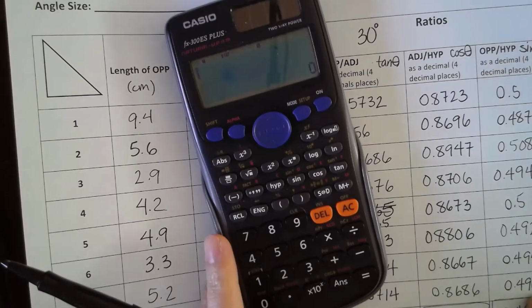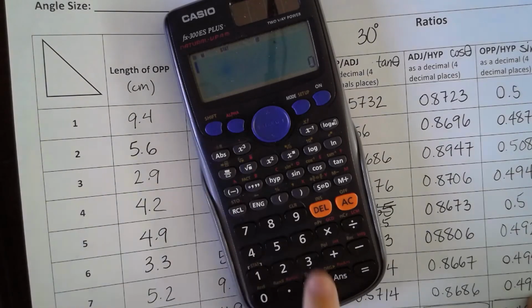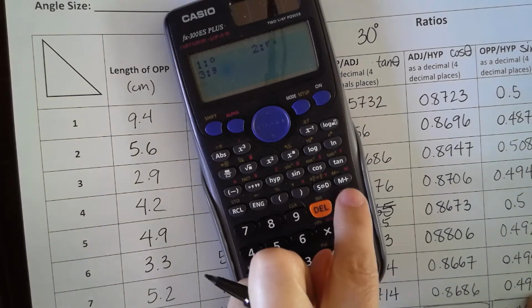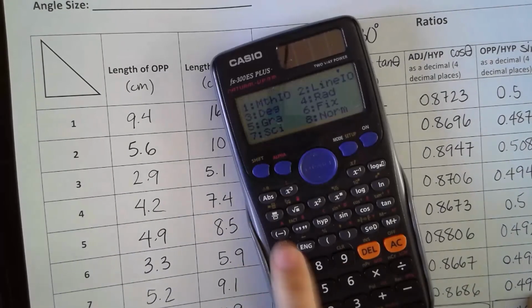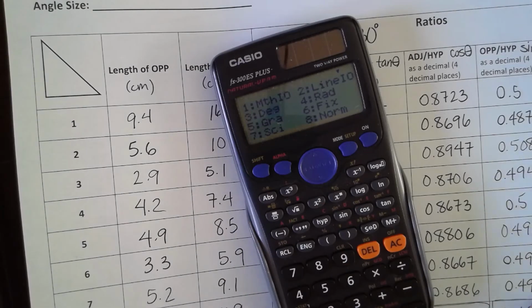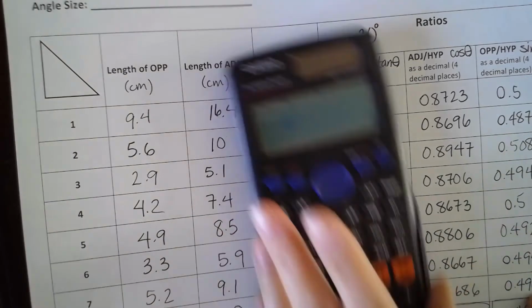Or what possibly lots of you are going to have is DRG with an arrow down here. I'll point to it with my fingers. You can't see it with a black pen. DRG with a little arrow here, and I just press Shift DRG. Nope, that's not going to do it. That's going to change it into something else. Okay, so for my Casio, I'm going to use Shift mode, and then I'm going to change it that way. But I know if you have a Sharp, that DRG often works, maybe somewhere around here. Okay, so I'm in degree mode.